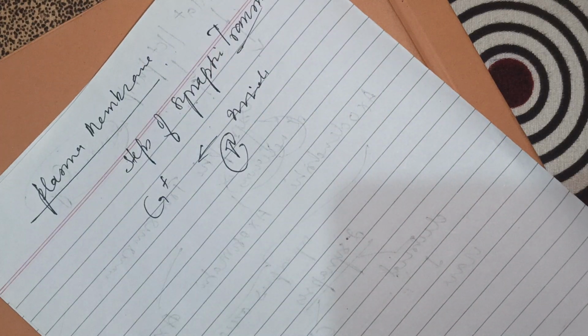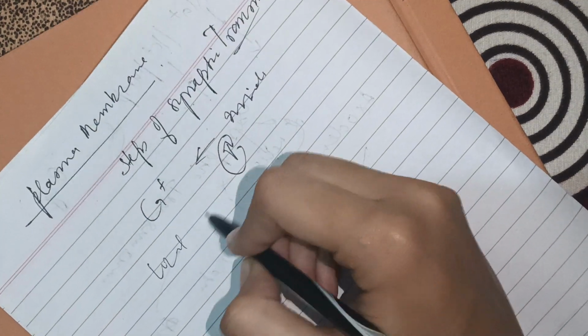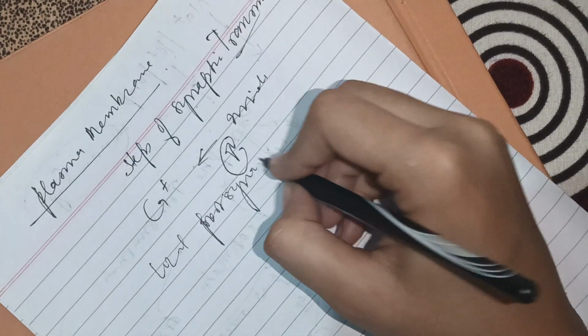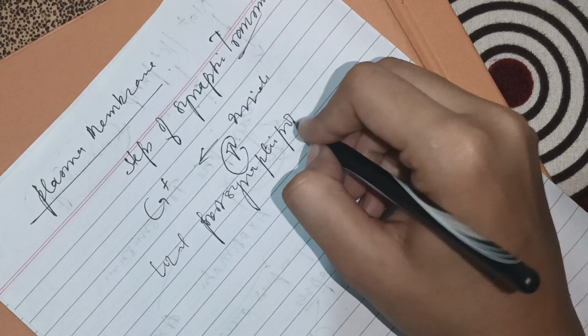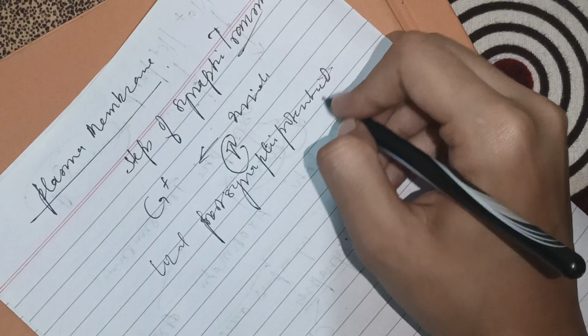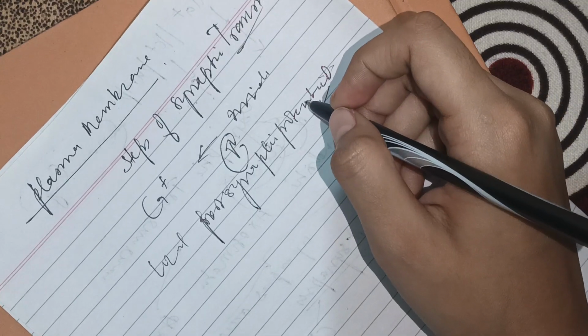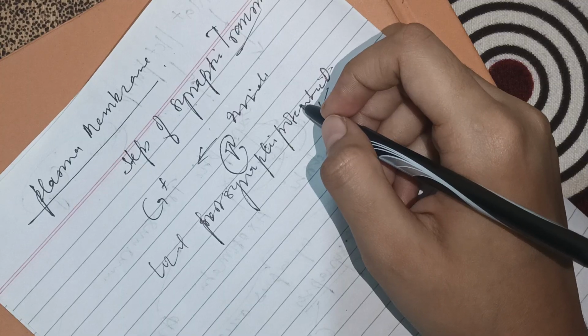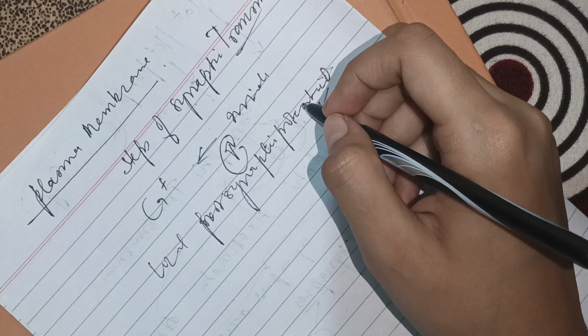This causes a local postsynaptic potential. The excitatory neurotransmitter causes sodium ions to come inside the membrane much faster than the potassium ions moving out from the membrane.